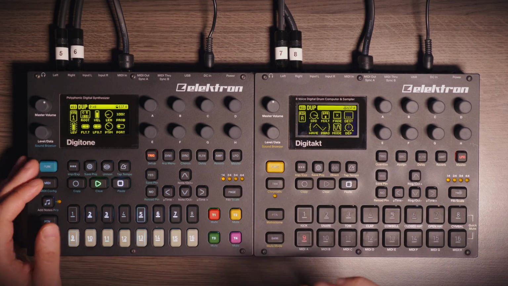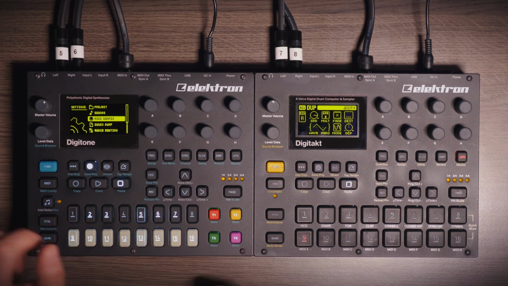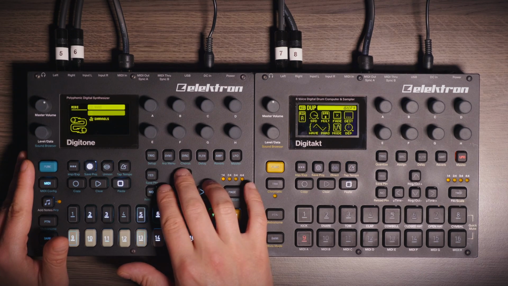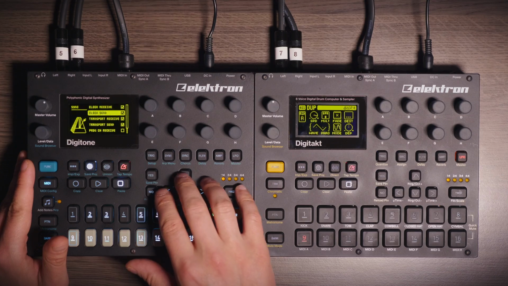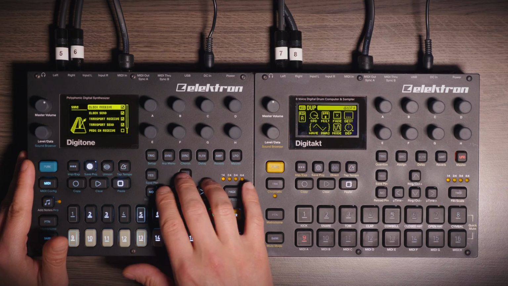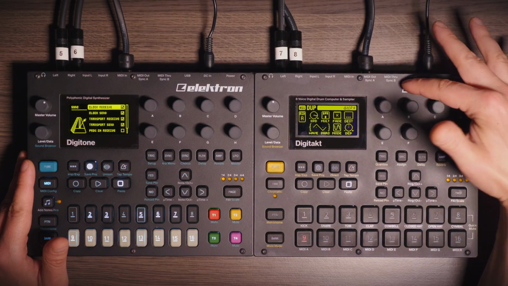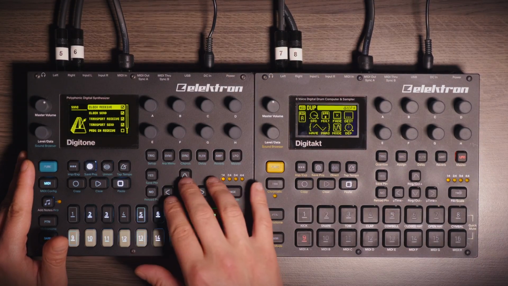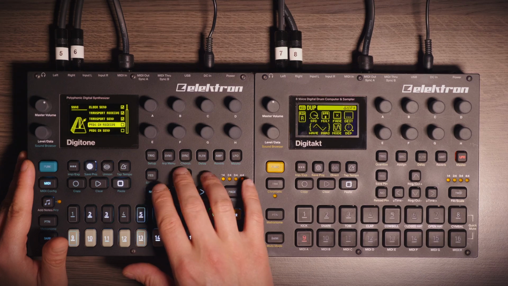It's actually very easy. So first of all, we're going to go to the Digitone, go to this settings page, and set up the MIDI config. Let's first go to sync. The way I've set it up right now is that the Digitakt MIDI out goes into the MIDI in of the Digitone, right? So I want to have clock receive and transport receive on in this case. Other than that, we can leave this off.